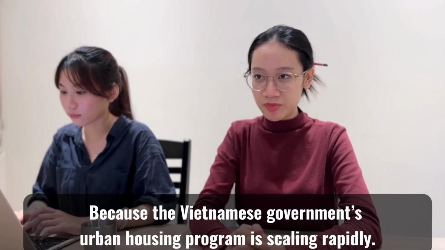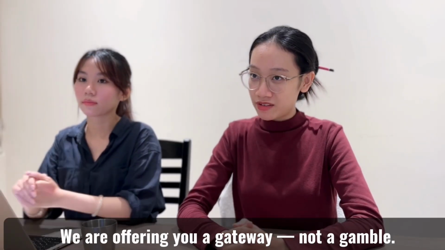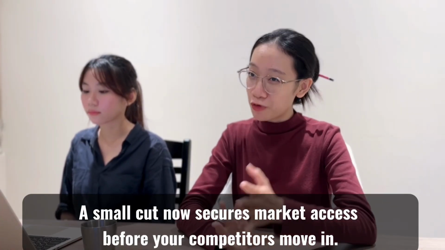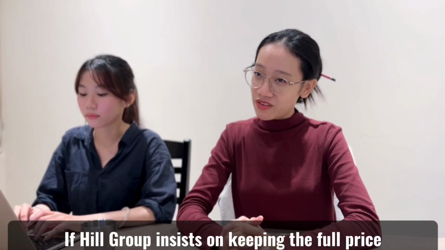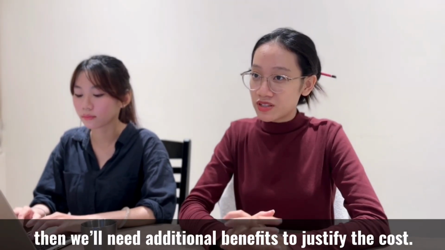Because the Vietnamese government's urban housing program is scaling rapidly, we're offering you a gateway, not a gamble. A small cut now secures market access before your competitors move in. If Hill Group insists on keeping the full price, then we need additional benefits to justify the cost.